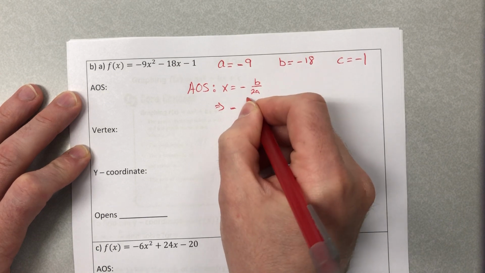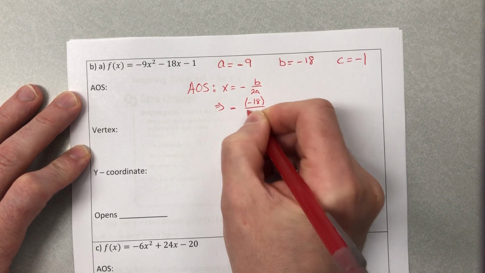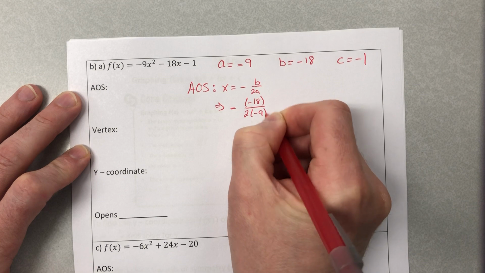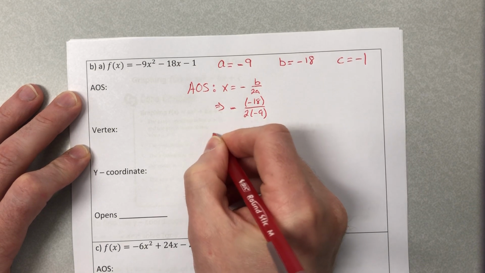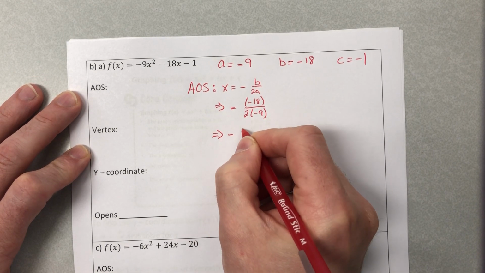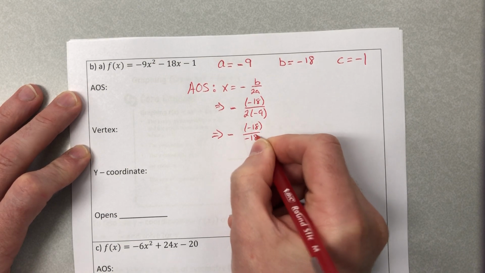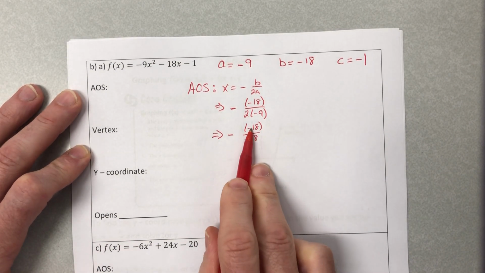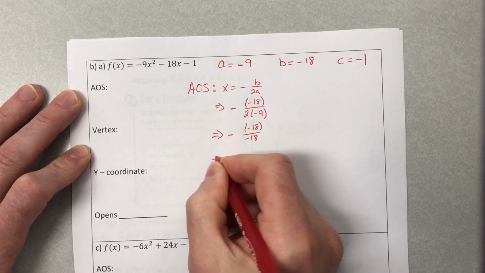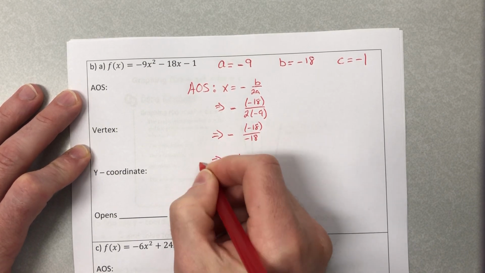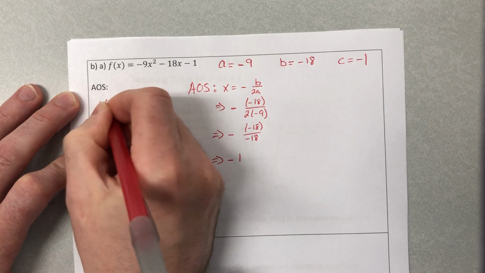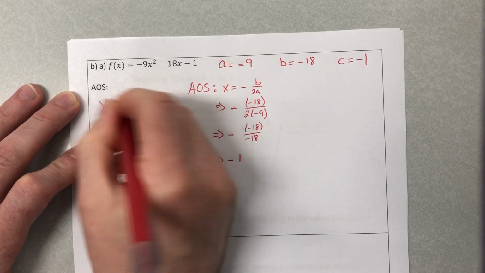Our B in this case is negative 18 over 2 times our a, which is negative 9. 2 times negative 9 is negative 18. What's negative 18 divided by negative 18? That's 1. So our axis of symmetry here is x equals negative 1.